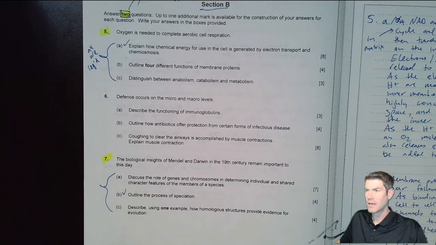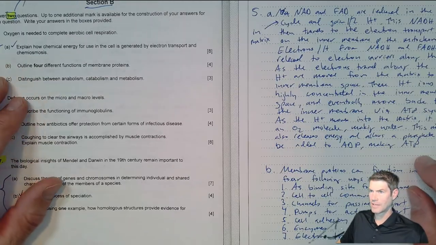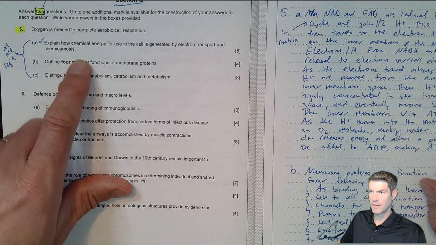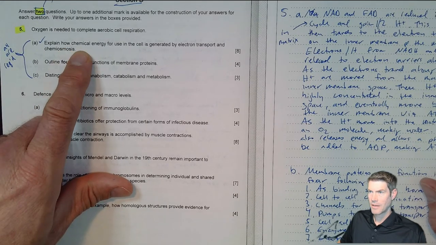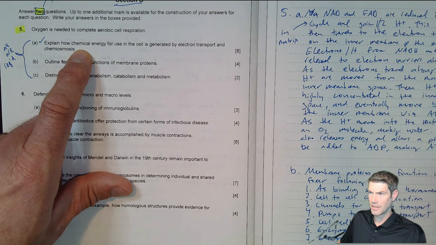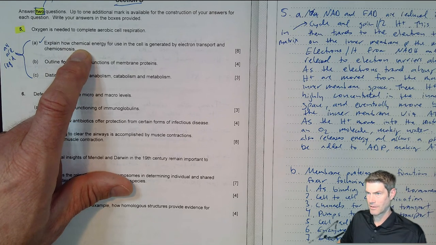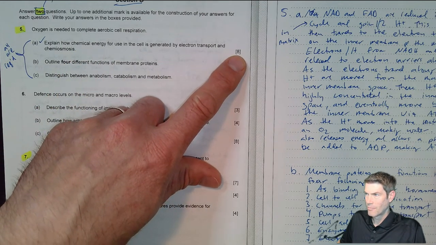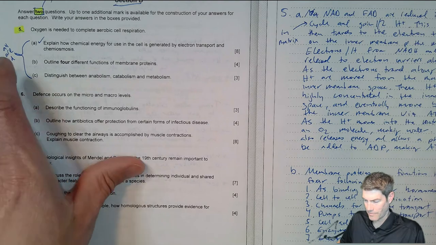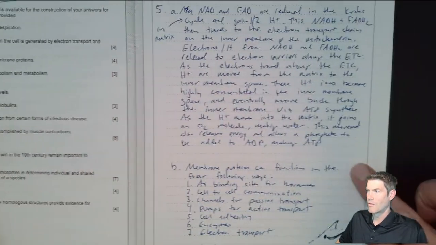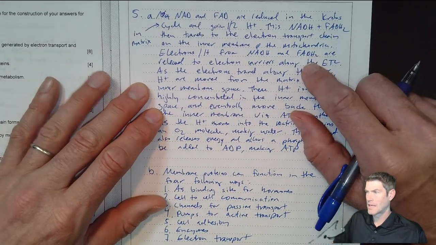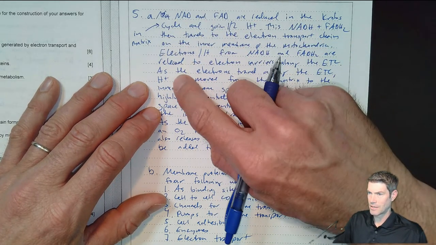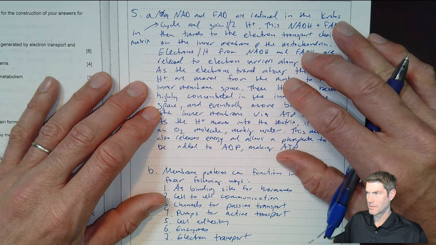All right, so say you chose to answer number 5. Let's get into that. The first question is about explain how chemical energy for use in the cell is generated by the electron transport chain in chemiosmosis. So that's 8 points. So that's going to be a long question. Okay, so remember, you can do an outline. This is kind of narrative form here, but you can also do an outline if that's what you think will work best for you.